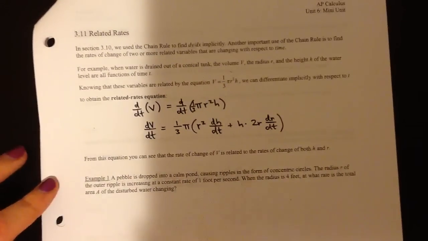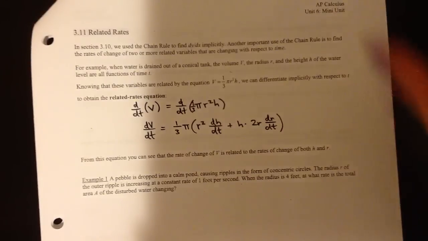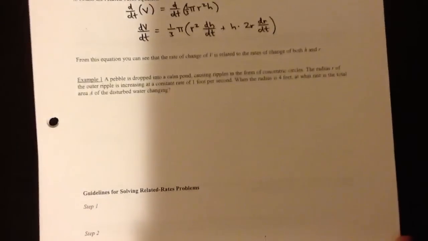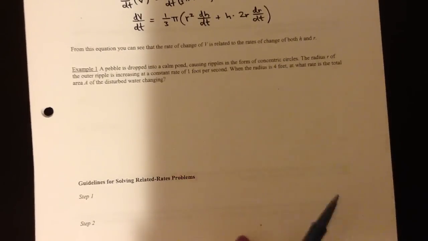All right, so then you can see that the volume changes as the radius changes, as the height changes, and it's all changing as time changes. So first example, we've got a pebble being dropped into a calm pond. I've got this example and then the guidelines, and we're going to go back and forth in between this example and the guidelines.